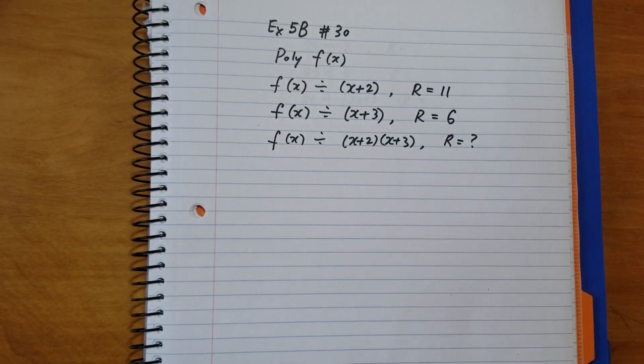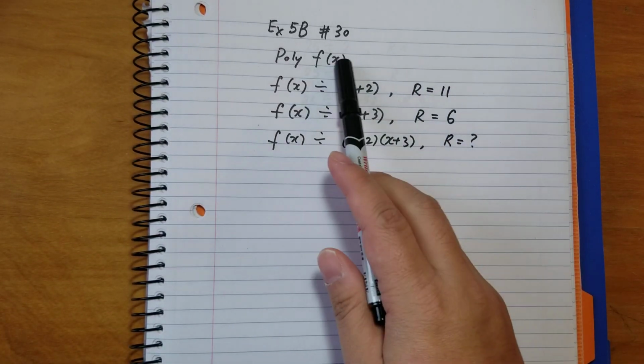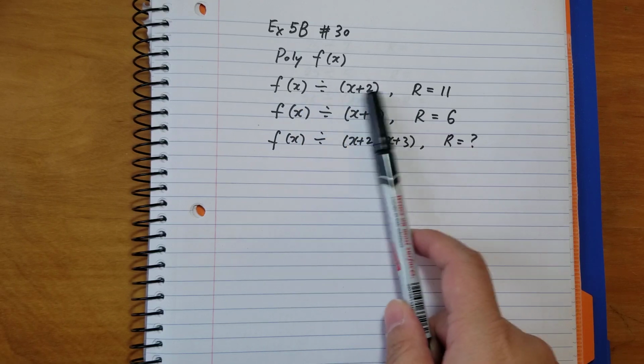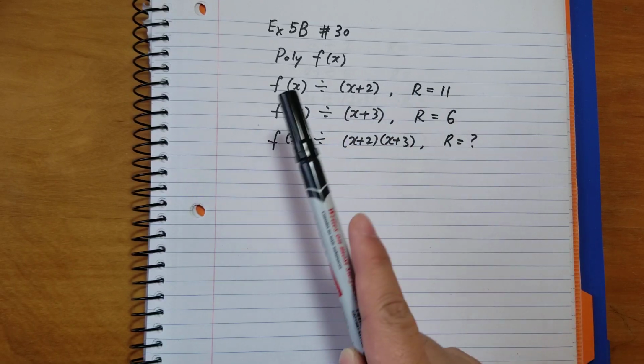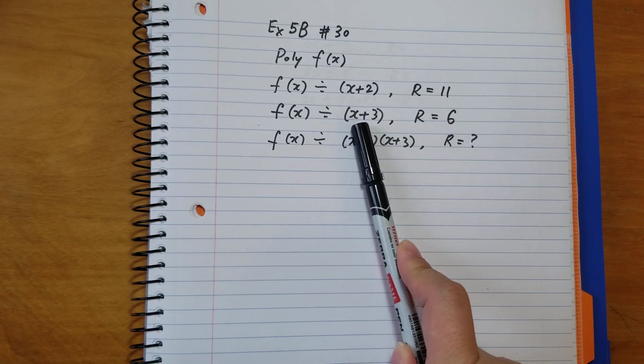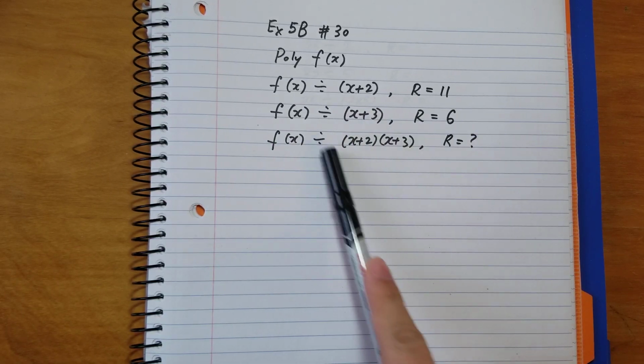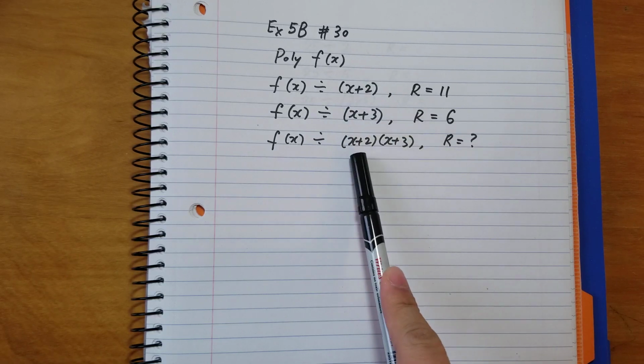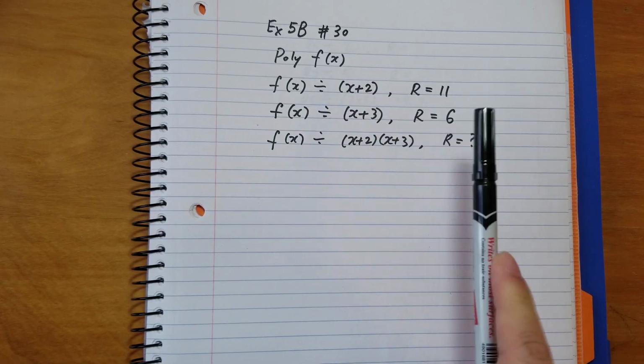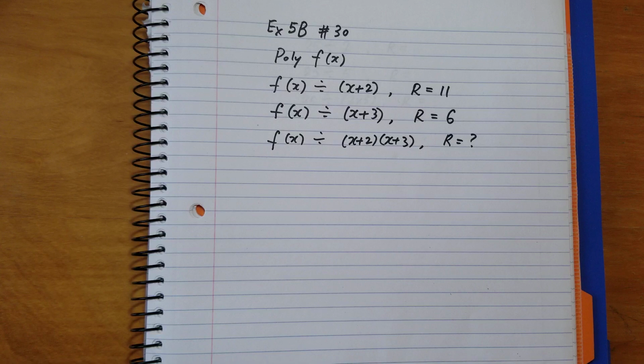Exercise 5, question number 30. Given the polynomial f(x), when f(x) is divided by x plus 2, the remainder is 11. When f(x) is divided by x plus 3, the remainder is 6. So what will the remainder be when f(x) is divided by the product of x plus 2 and x plus 3?